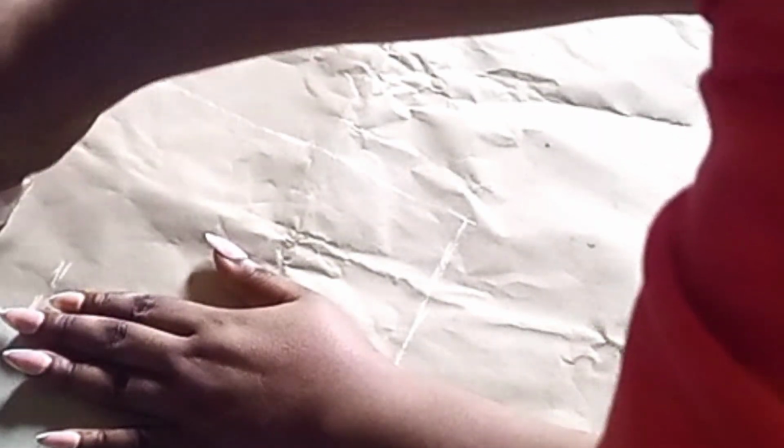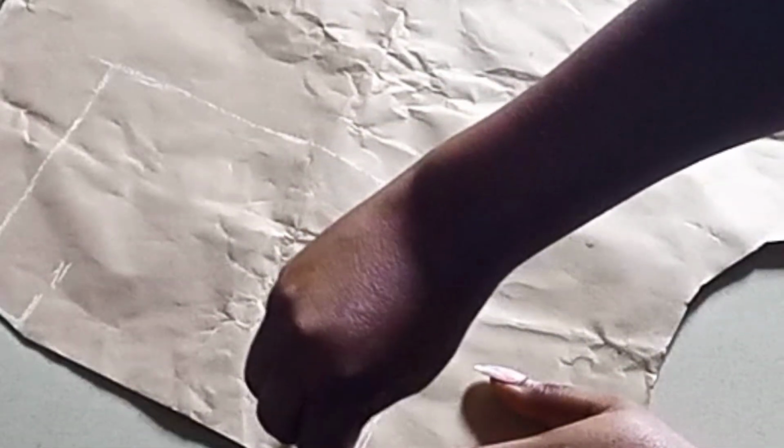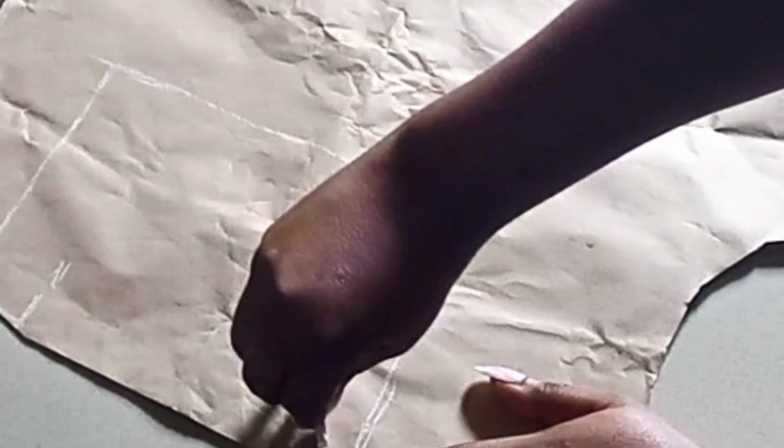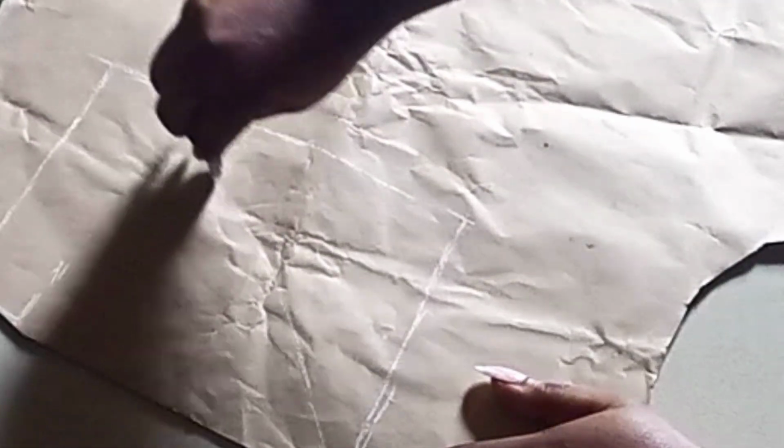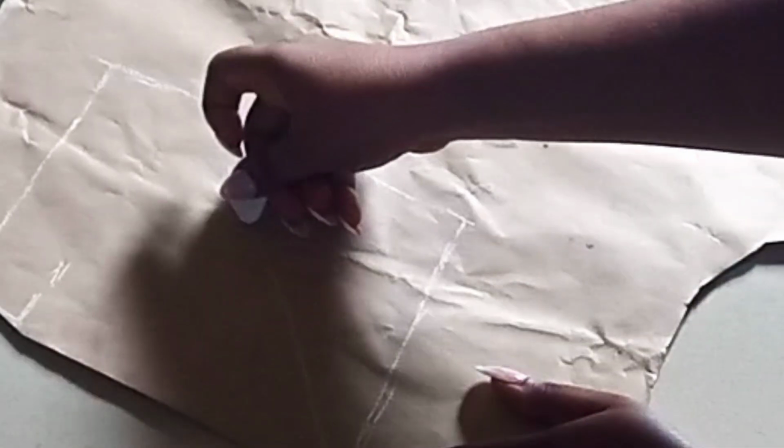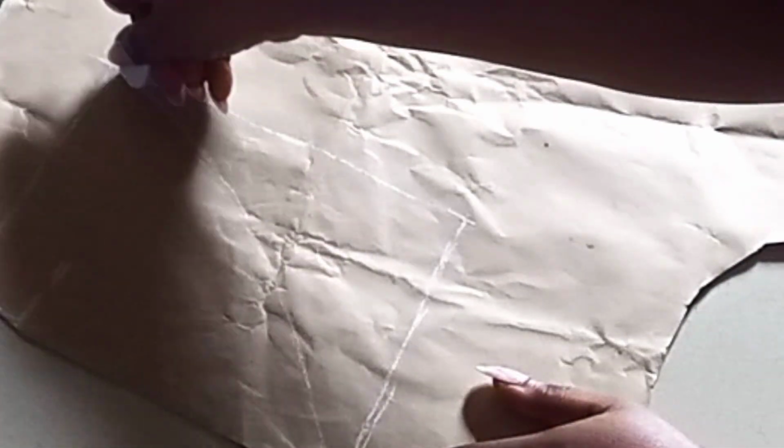One part of the shoulder will be 3 inches, while the other side of the shoulder will be the normal shoulder length. So from the normal shoulder length, you curve it. You can use your French curve or use freehand. I use freehand to do this. You now curve it to the other part of the shoulder that is short. That is the 3 inches side of the shoulder.